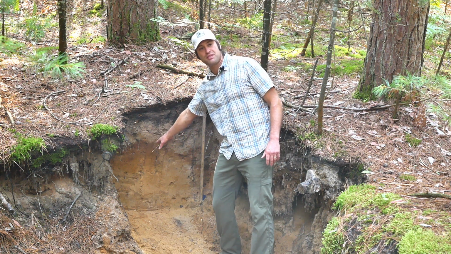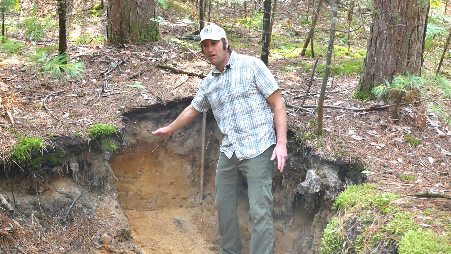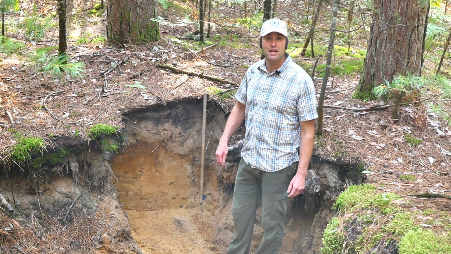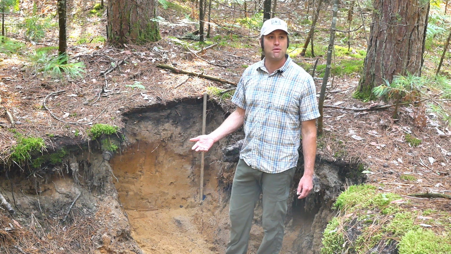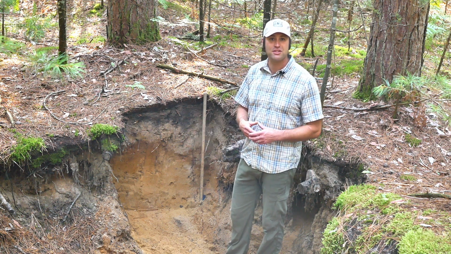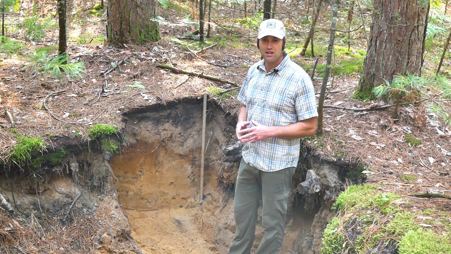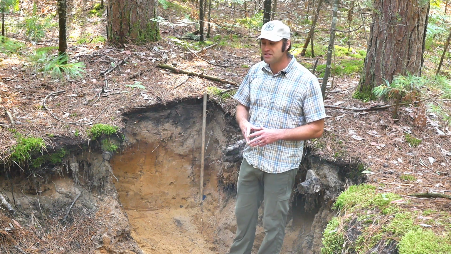Down here at depth, this carbon has been here for, on average, centuries. This has a slow residence time, a slow turnover time. Accordingly, it takes a long time to replace it when it gets lost due to a disturbance. That's very different from the O horizon, which mostly cycles on a years to decade residence time.